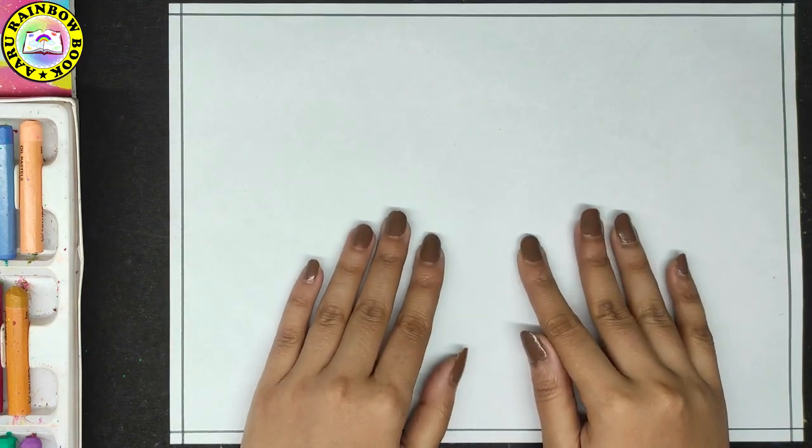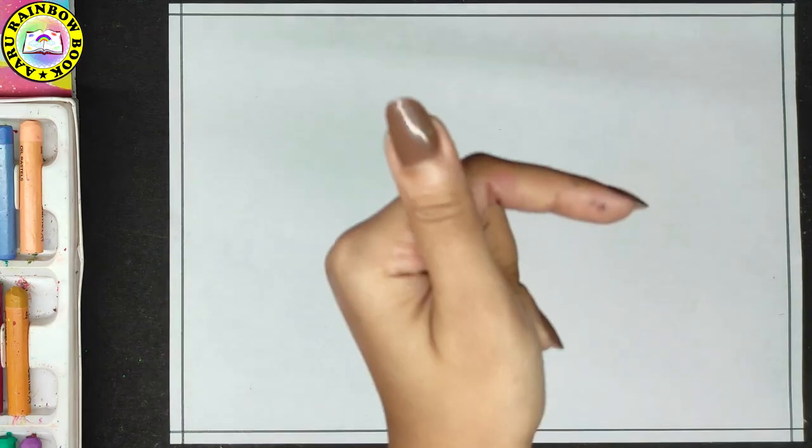So friends, today we make different types of flowers, only use crayons. So let's get started and please watch the full video.